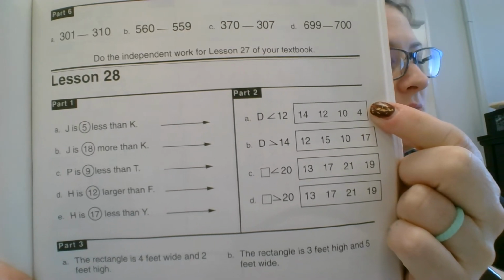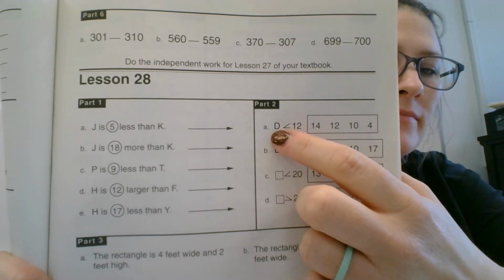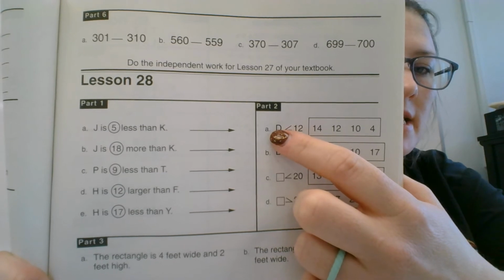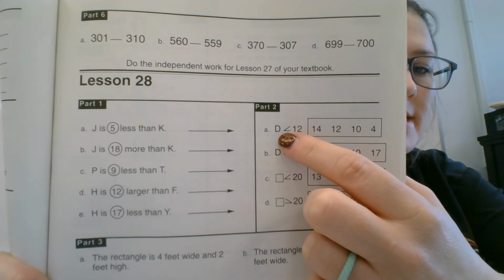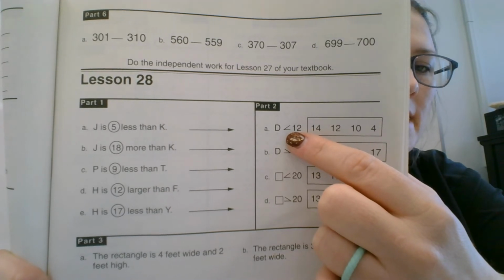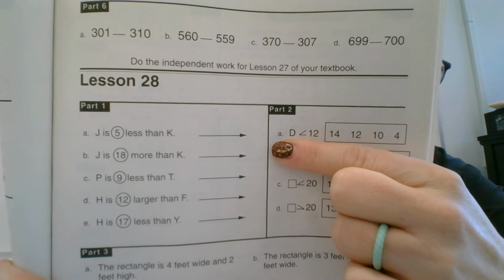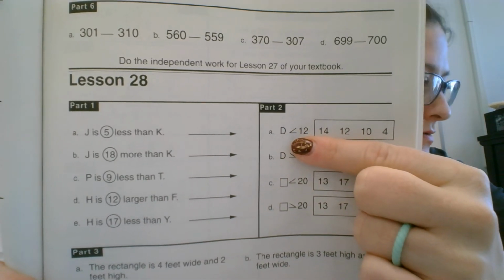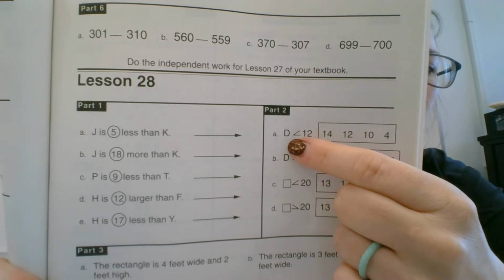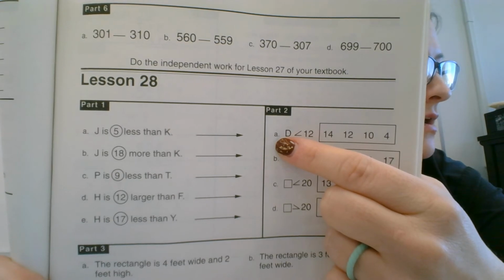We're going to make a statement about D. Let's see. The number D, the letter D is here. This sign is eating the 12. So we know that the 12 is bigger than D. So my statement for A would be D is less than 12. Okay? I know that it's less than 12 because this little alligator mouth is eating the 12. So that's the bigger number. So D is a smaller number.